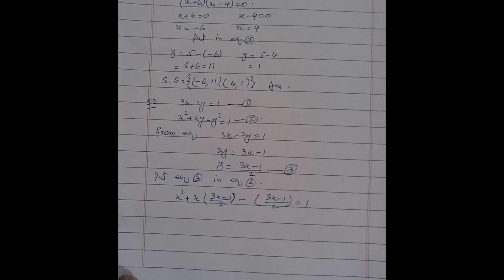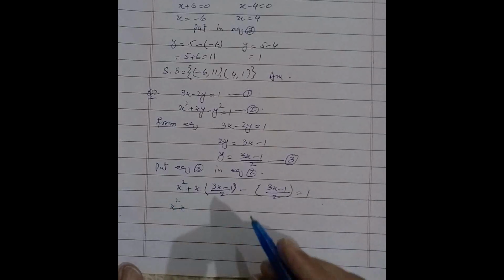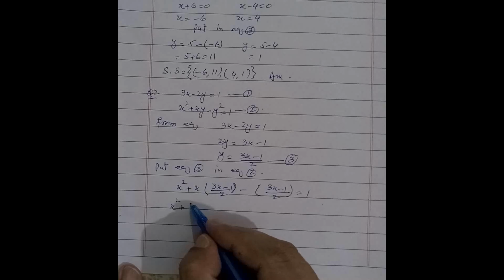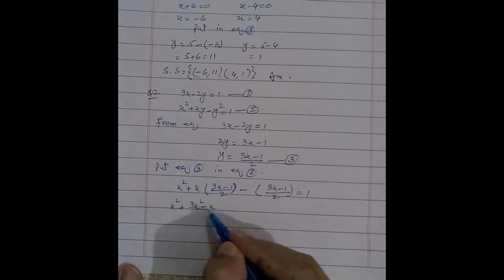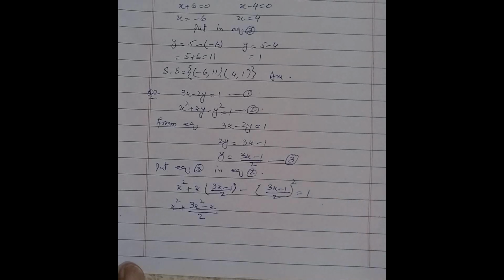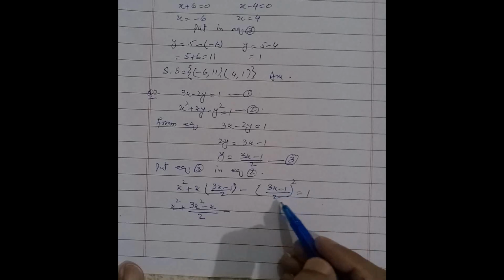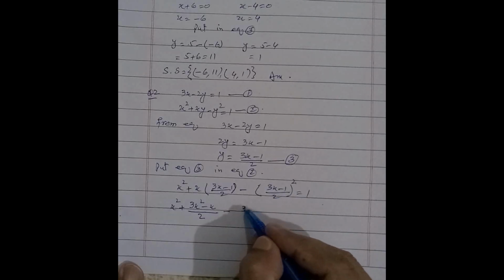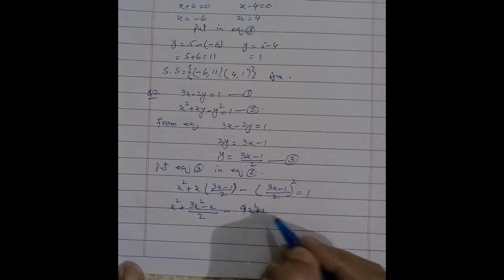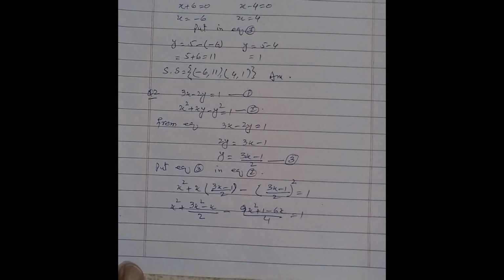Now we solve this equation, which is x square plus, we multiply x in the bracket, we get 3x square minus x over 2. Here is y square minus, take the square of 3x minus 1 over 2, we get 9x square plus 1 minus 6x over 4 is equal to 1. Further, we multiply both sides by 4.